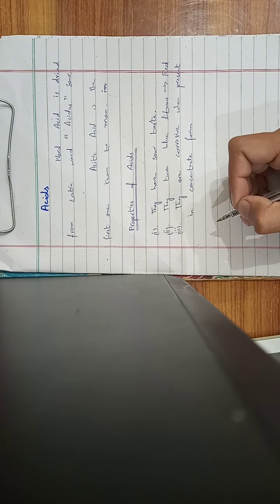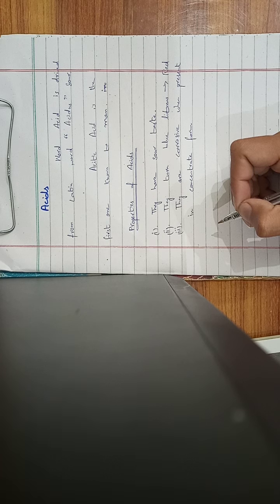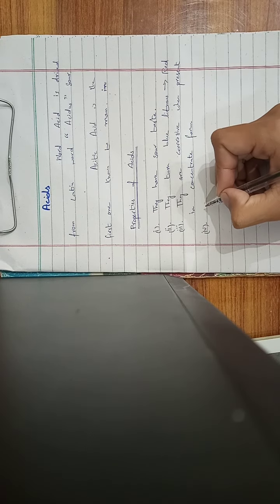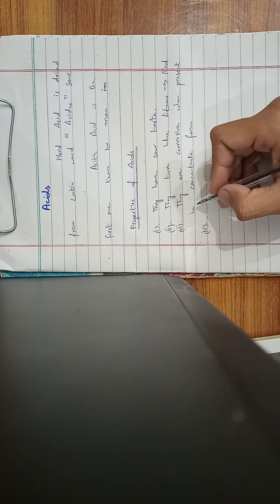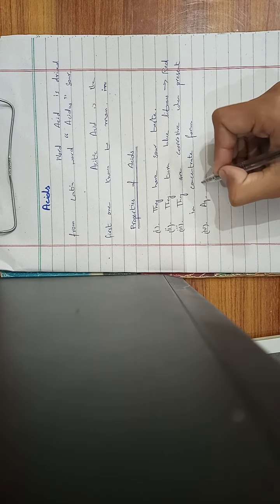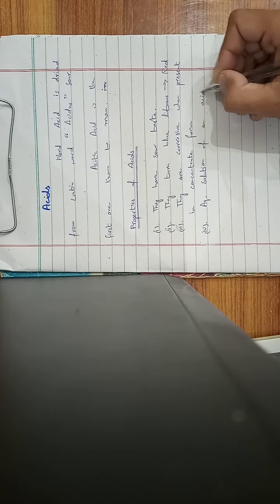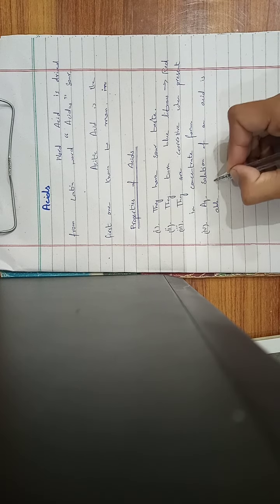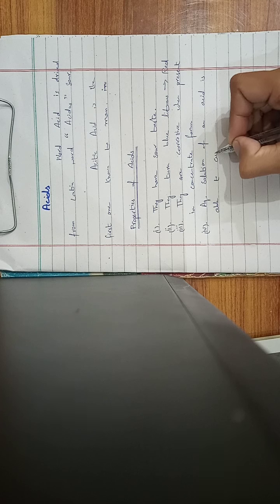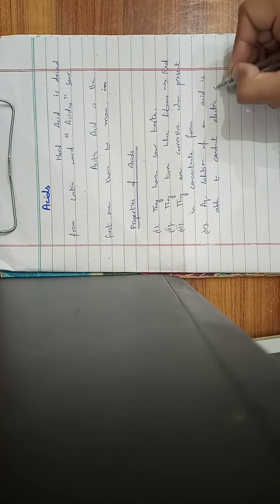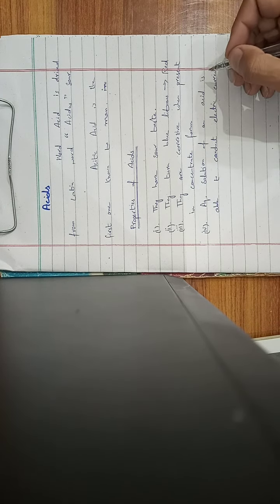Next, for the ability of conduction, whether they are insulators or conductors, we discuss another property, conduction. An aqueous solution of an acid is able to conduct electric current. So they are good conductors of electricity. These are the basic properties of acids.